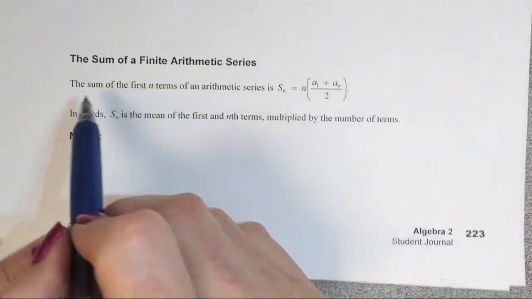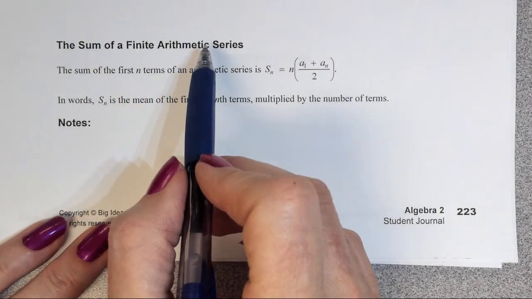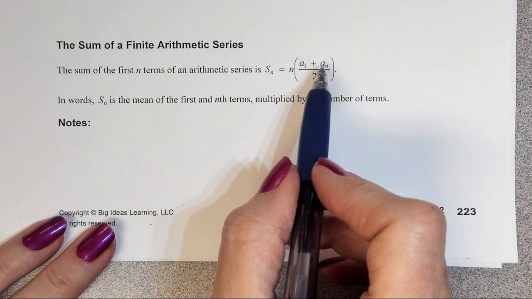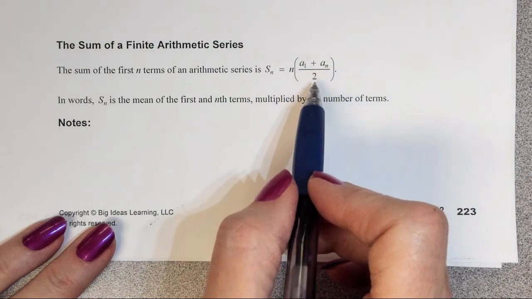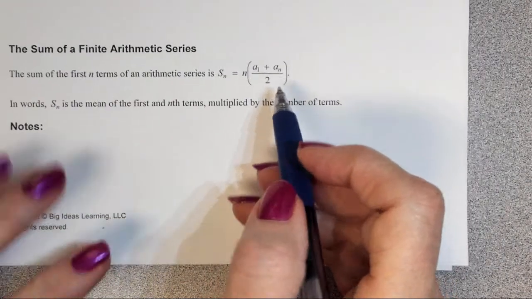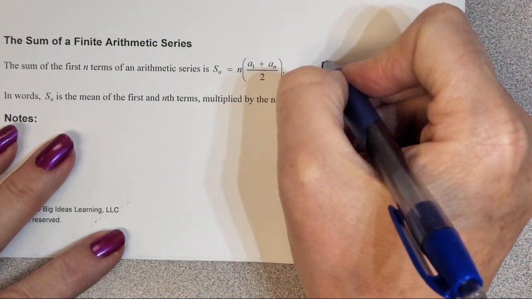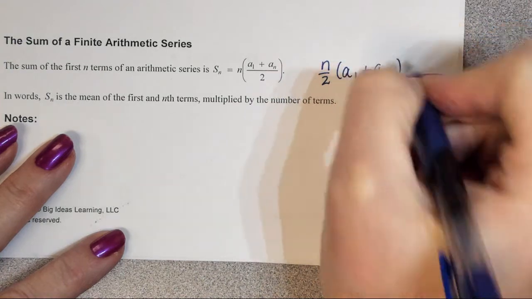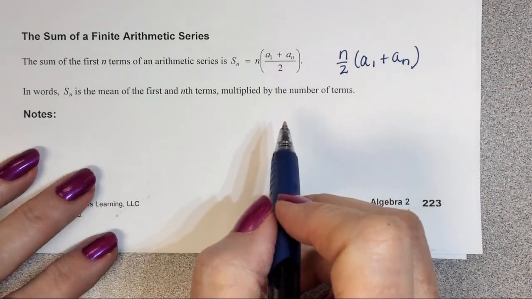All right, now we have a formula. This is for a finite arithmetic sequence. They tell us the formula is n times a sub 1 plus a sub n, divided by 2. I prefer to think of it this way, n over 2 times a sub 1 plus a sub n. Let me show you the reason why.